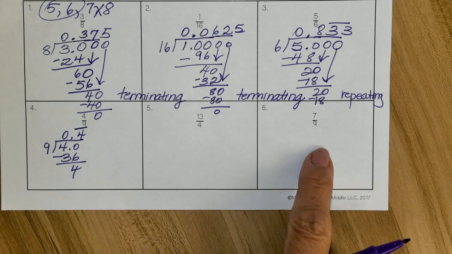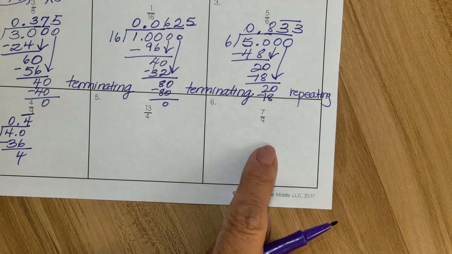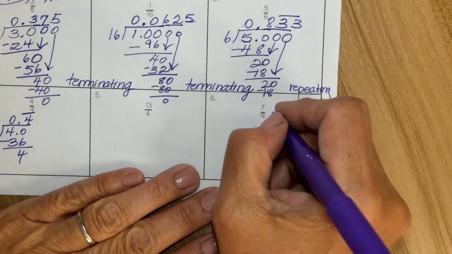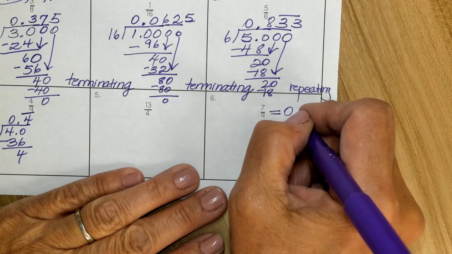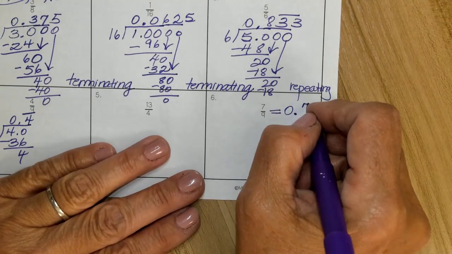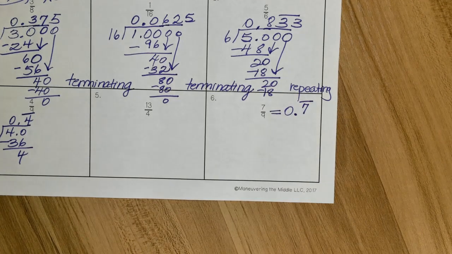So look at number 6. You have a denominator of 9, you're going to have a repeating decimal. That answer is going to be 0. What? That's right. The numerator is the decimal, and that 9 tells you that it repeats. Okay? Pretty interesting, isn't it?